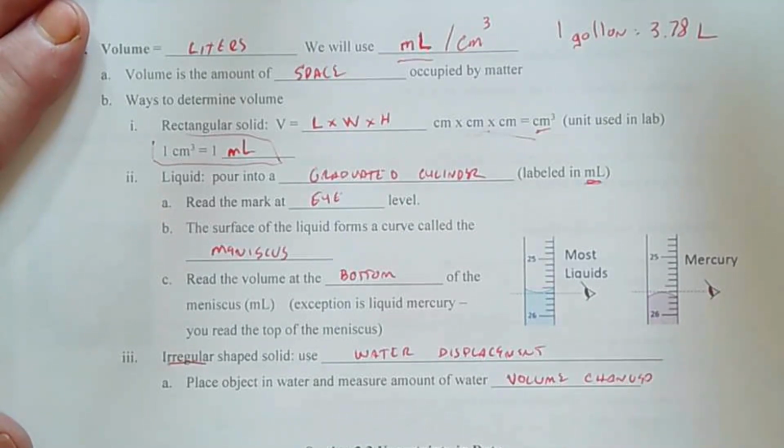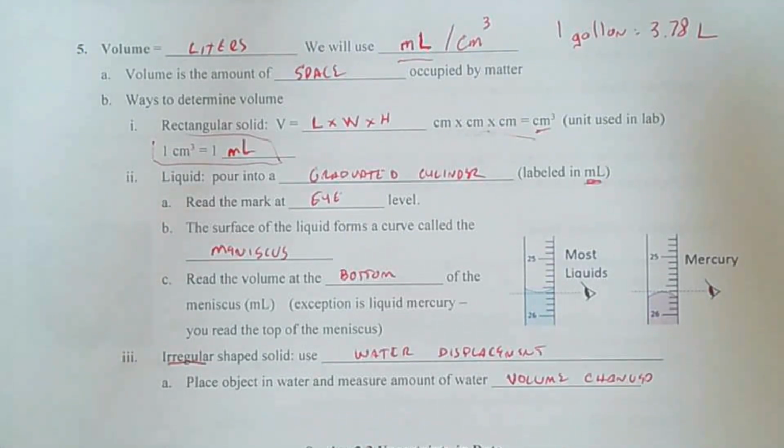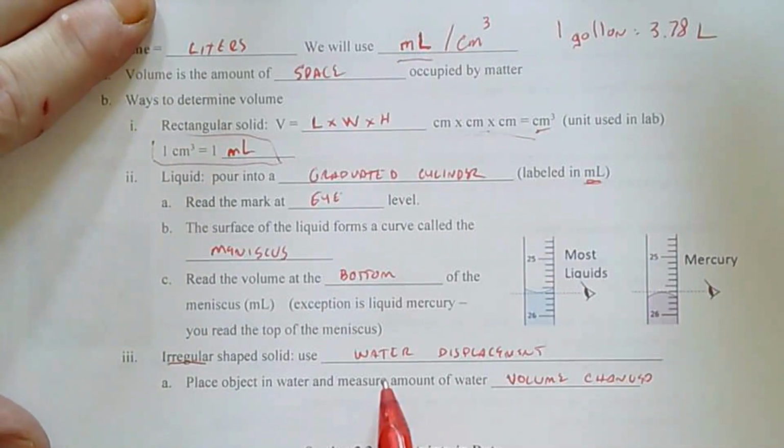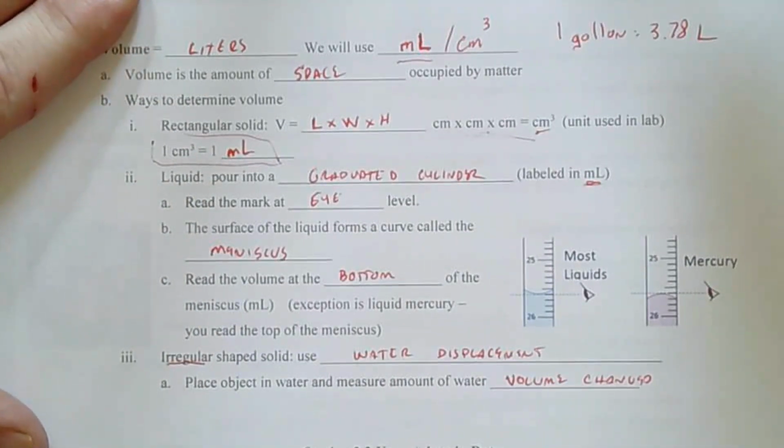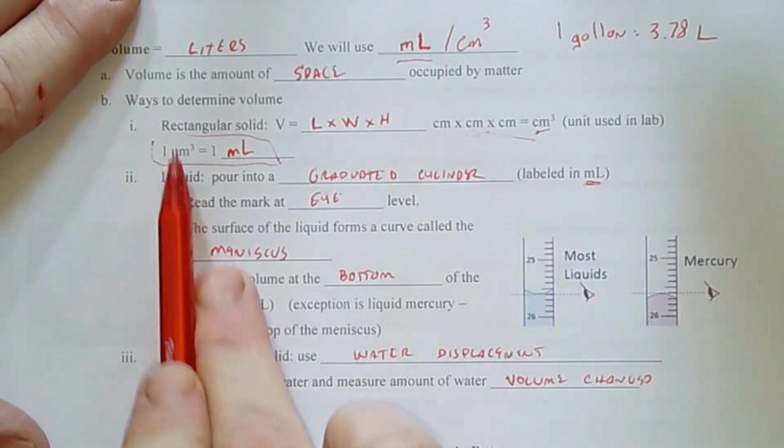Because when you submerge the object in the water, obviously the volume of the liquid is going to increase, and whatever that change was is basically the volume of your irregularly shaped object. Okay, so that can be very useful for something that doesn't have a nice regular shape.